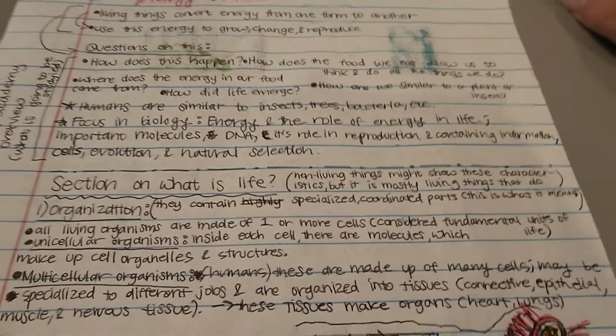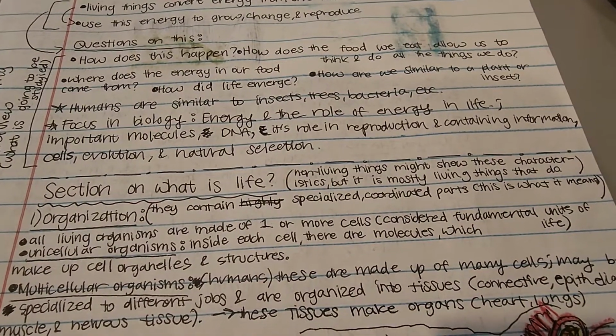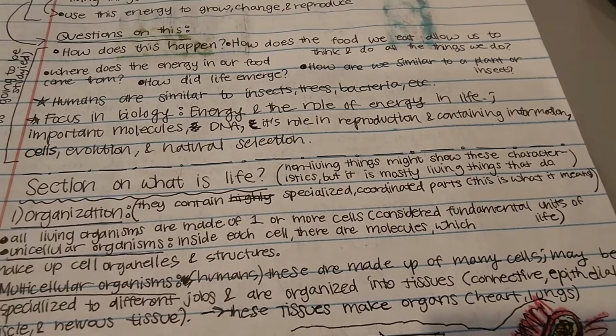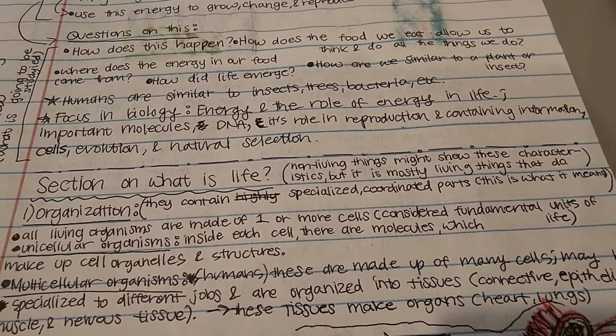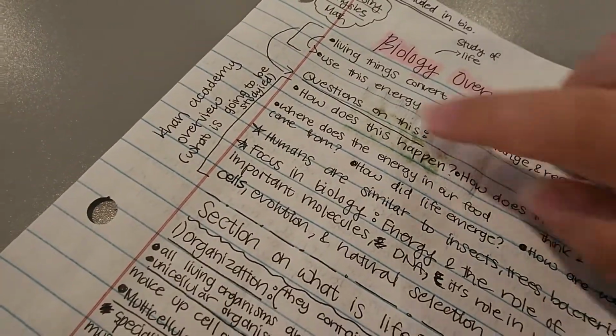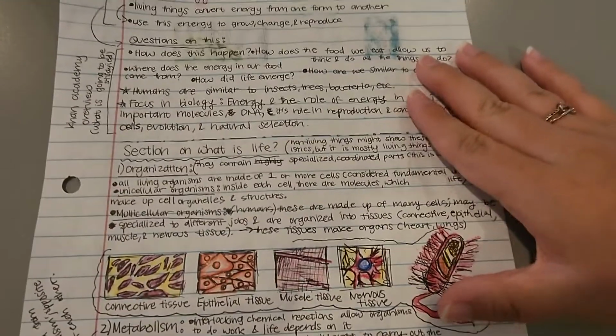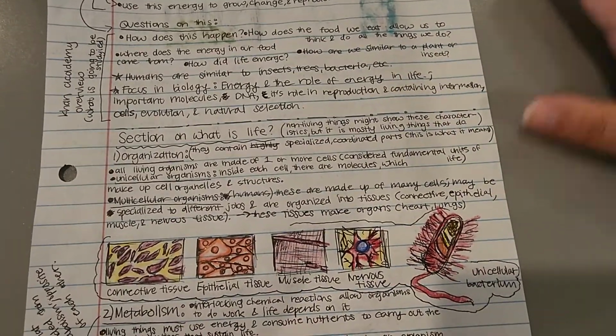The focus in biology is energy and the role of energy in life; important molecules, DNA, its role in reproduction and containing information; cells; evolution; and natural selection. This is from Khan Academy, and I want to emphasize that. So we're going to be going on to the section on what is life.